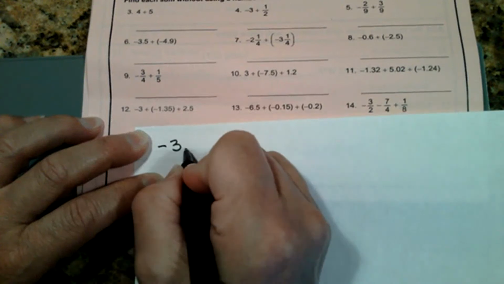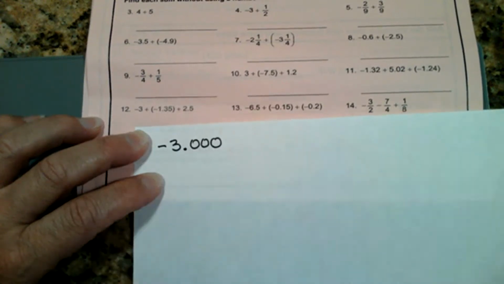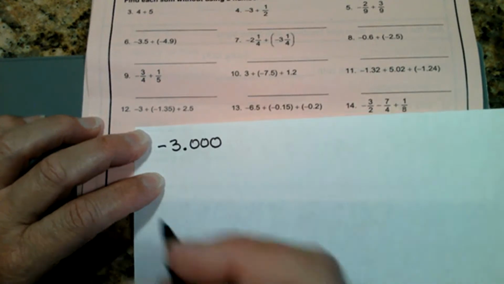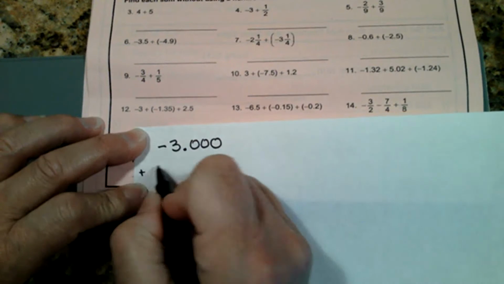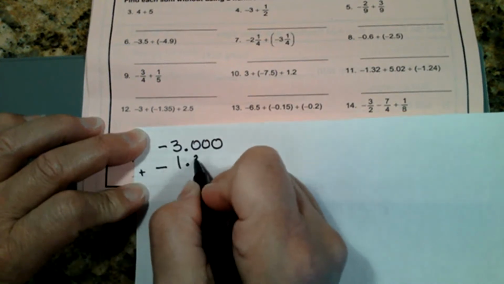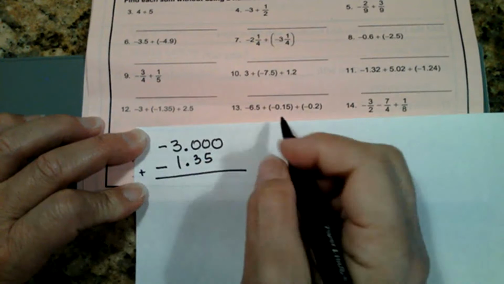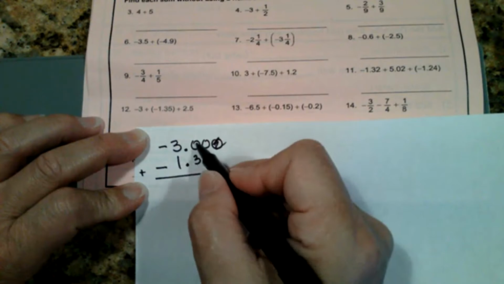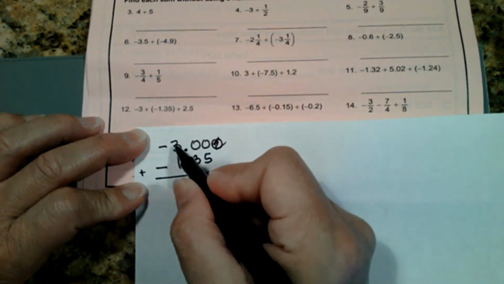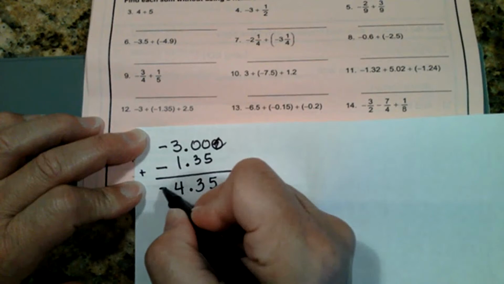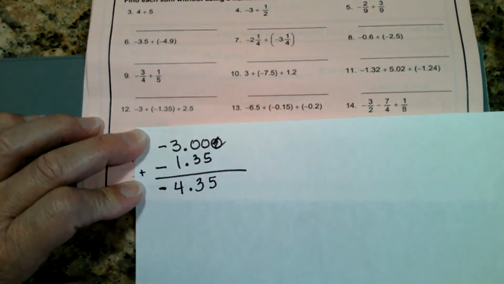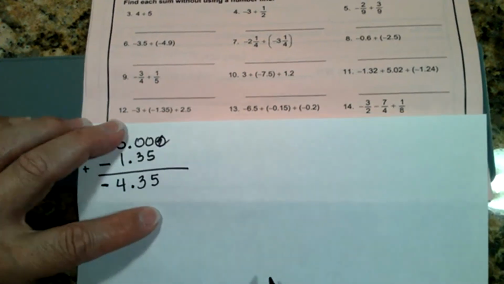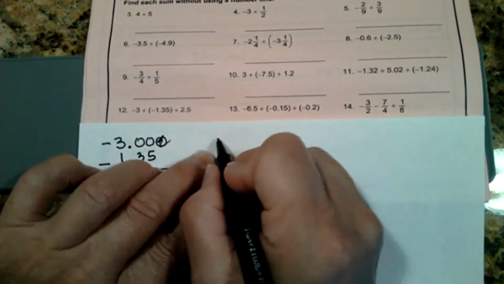So -3.00, and I can add as many zeros as I want after the decimal point. It doesn't matter. It's still -3. Plus, right? I'm gonna add -1.35. Okay, so I don't need that 0. 5 plus 0 is 5. 3 plus 0 is 3. 3 plus 1 is 4. Keep the same sign. Same signs, add and keep. Okay, now I added those two together and I got -4.35.